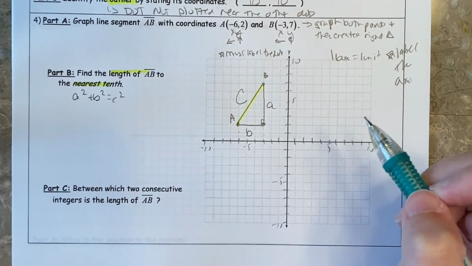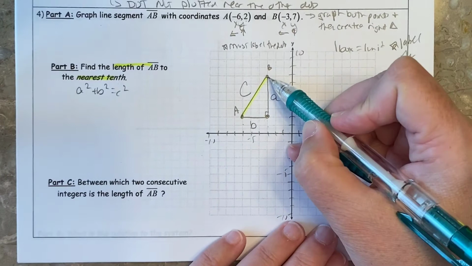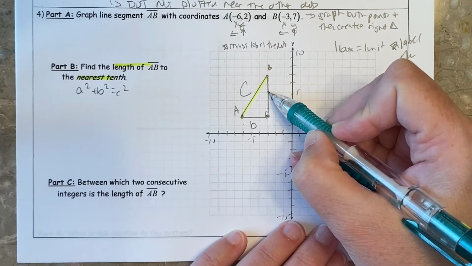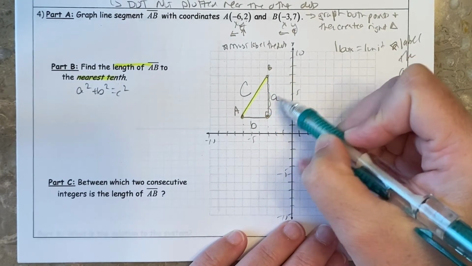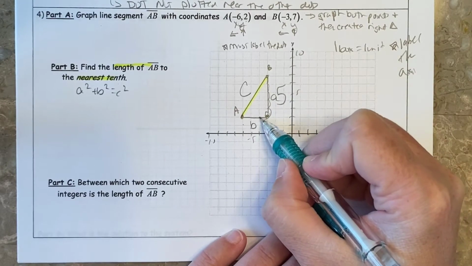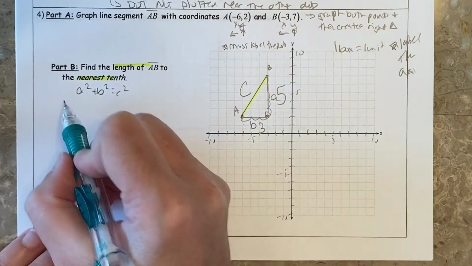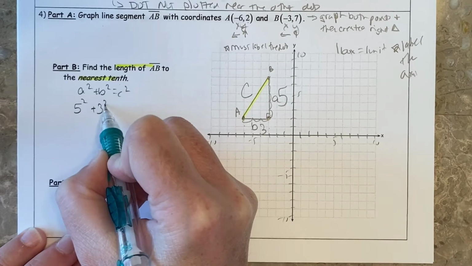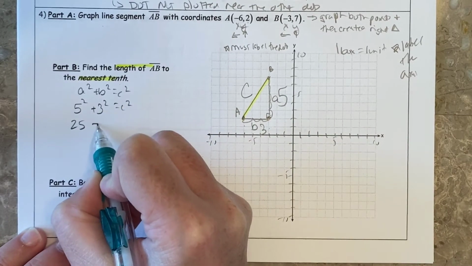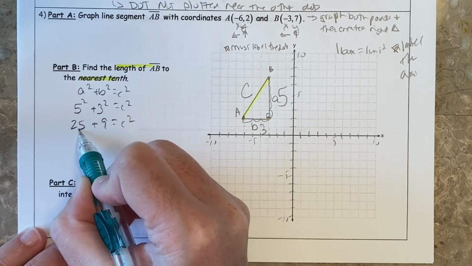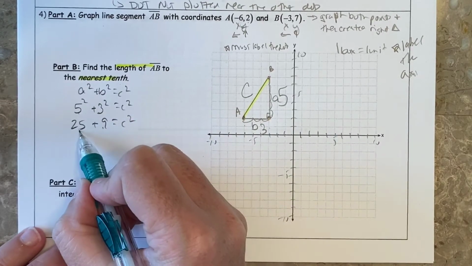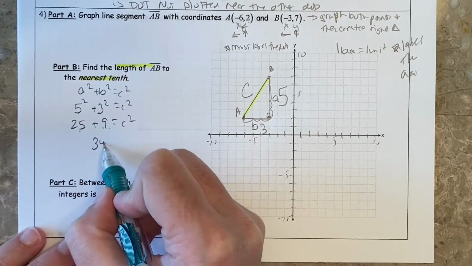Okay, so now to get the length of the A and the B, you have to count the boxes. So we'll do A first. 1, 2, 3, 4, 5. So from this dot to this dot, it's 5 units. 1, 2, 3, and this is 3 units. So we have 5 squared plus 3 squared equals c squared. 25 plus 9, right? 5 times 5 is 25, 3 times 3 is 9. 25 plus 9 is 34.